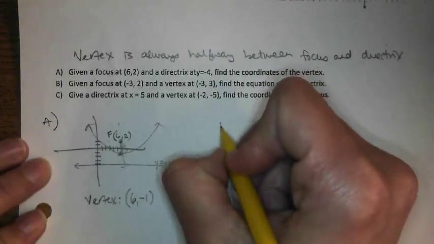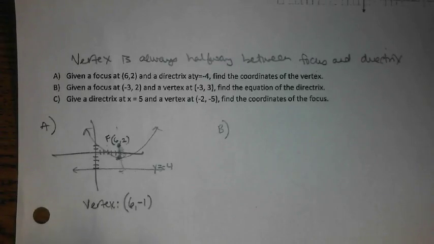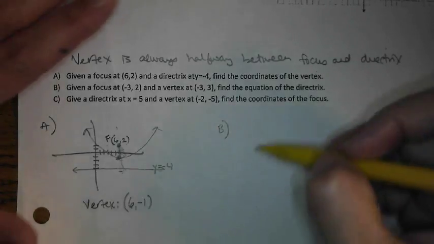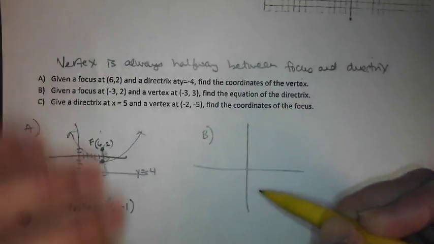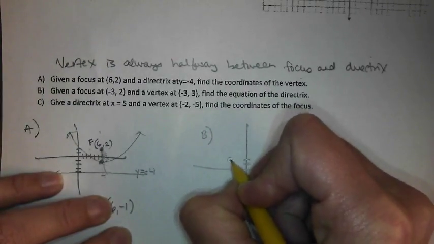Okay, let's move to B, where we're given the focus and the vertex, asked for the directrix. So quick sketch again. Plot your focus at -3, 2.